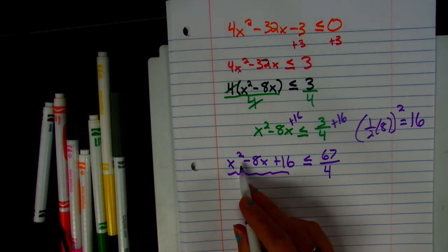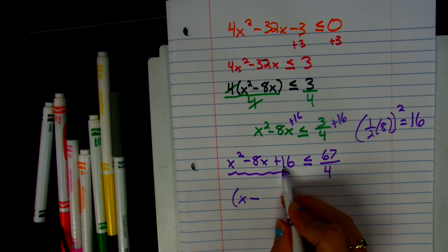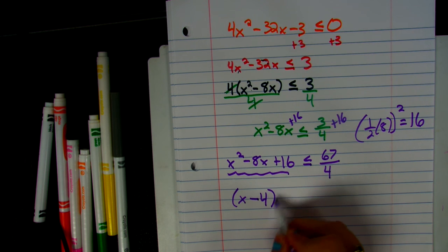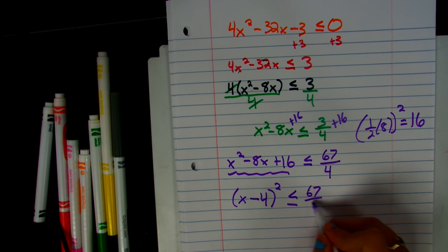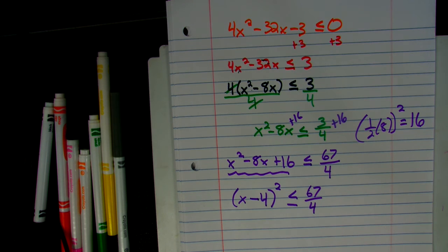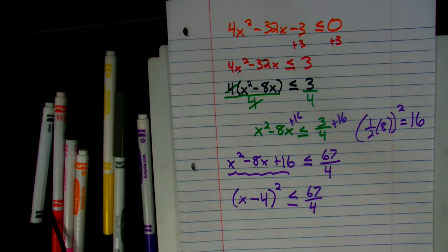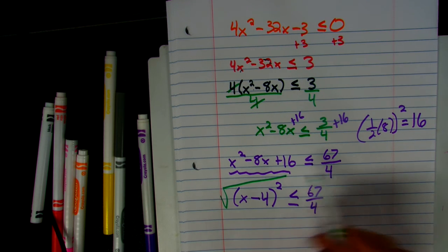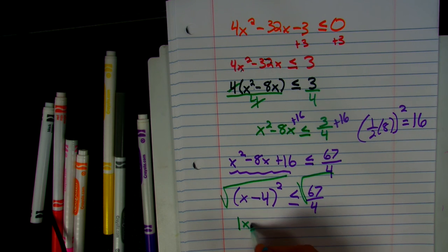So I'll take the square root of the first term, which is x, bring down the operation, which is subtraction. The square root of 16 is 4. So there we go. And then we have 67 over 4. All right, so I have completed the square. Step 2, take the square root of both sides. The square root of x minus 4 squared becomes the absolute value of x minus 4.